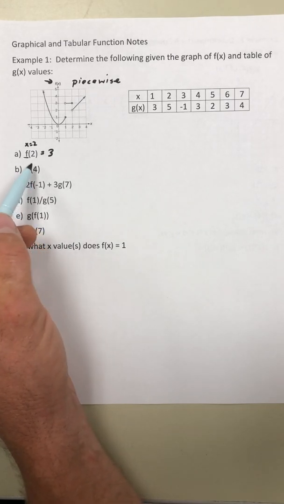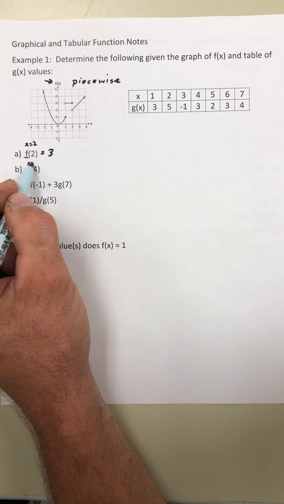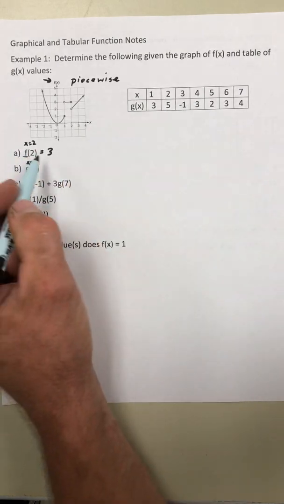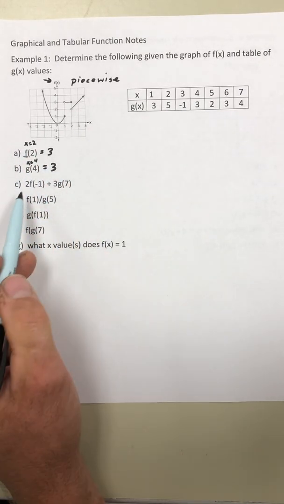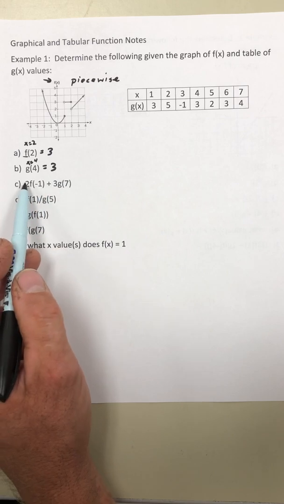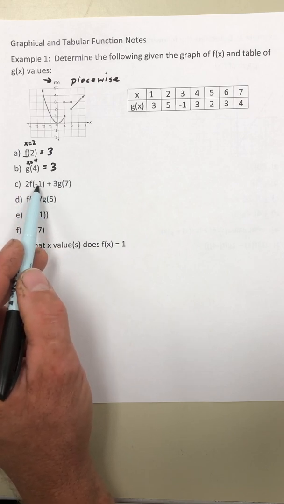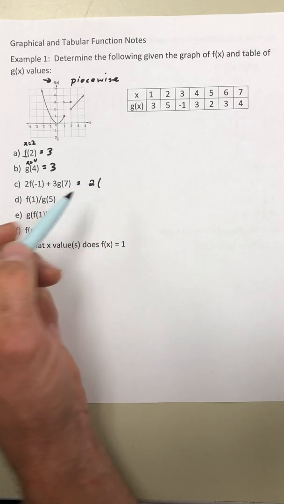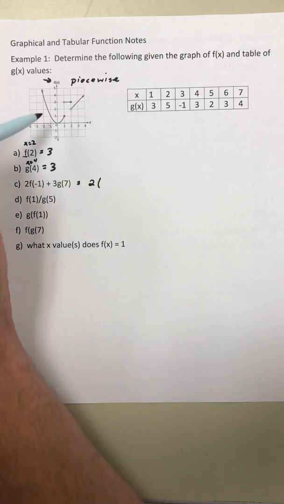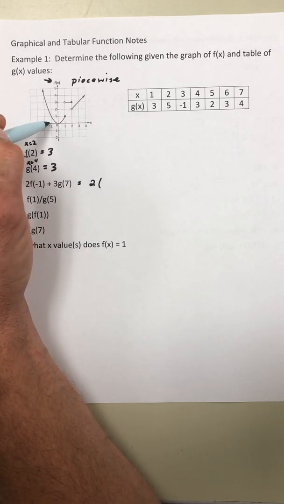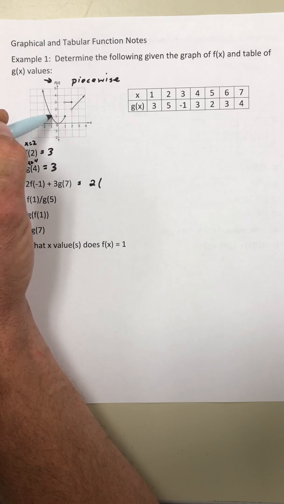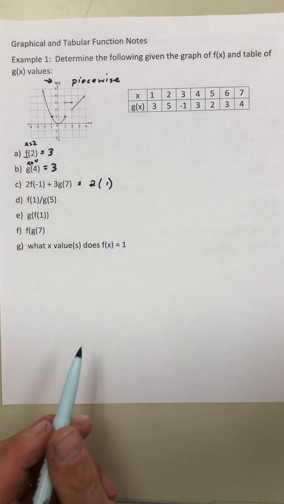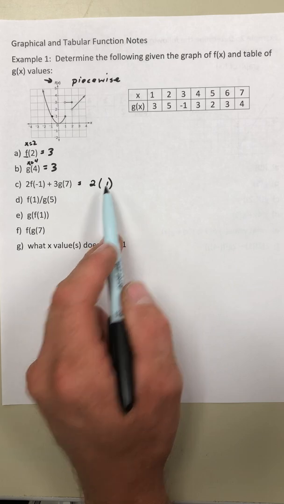To find g of 4, again, it's telling us that x equals 4. So if x equals 4 in the g function, then our value is 3 there as well. Part C is going to ask us to do a couple different things. It's telling us to take 2 times f of negative 1 and add to it 3 times g of 7. So what I kind of like to do is go ahead and write it out. So f of negative 1. So again, we come to the f function, come over here to x equals negative 1, and we're coming up to the graph, and that point is going to be y equals 1.